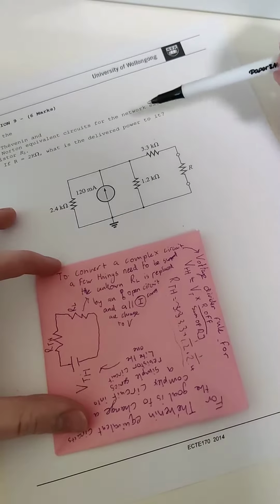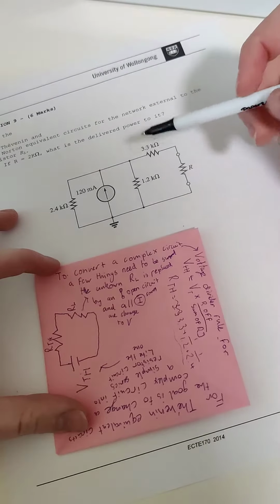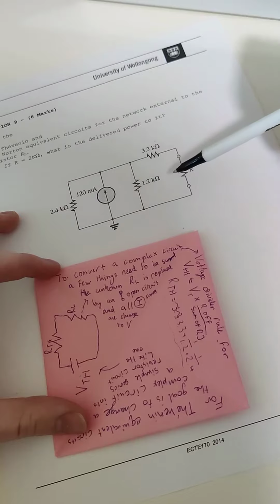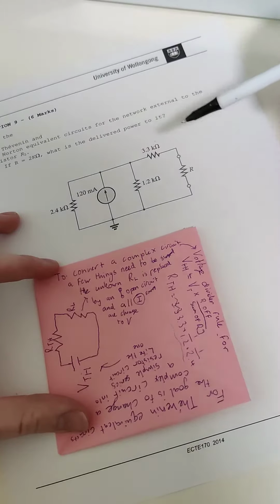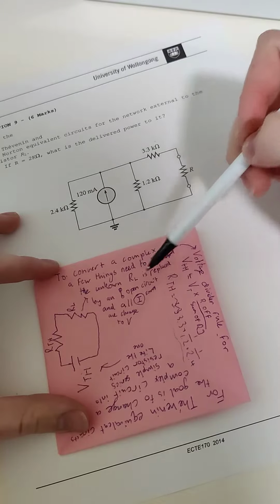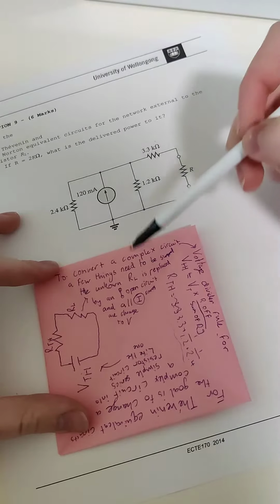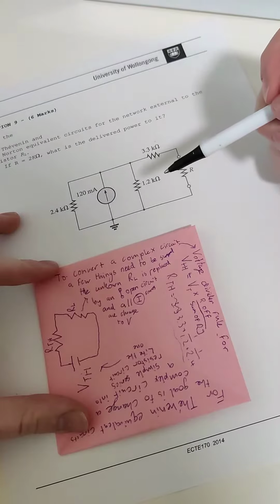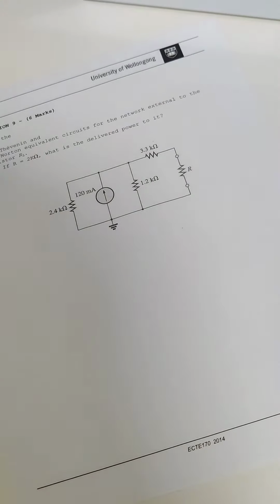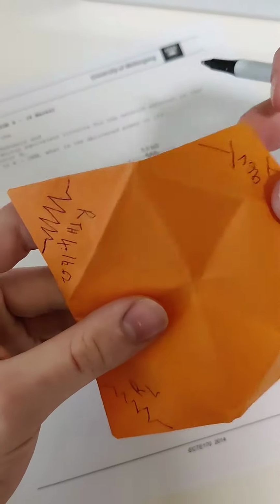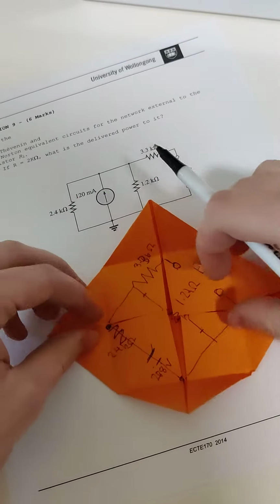To convert a complex circuit, there's a few things you need to do. You can only work with voltages and resistors, and you also need to open your load resistor while also shorting out any voltages when you calculate the resistance. That sounds a bit complex, so I'm just going to walk you through an example here, and at the end hopefully you'll have something cool to use as a study note.